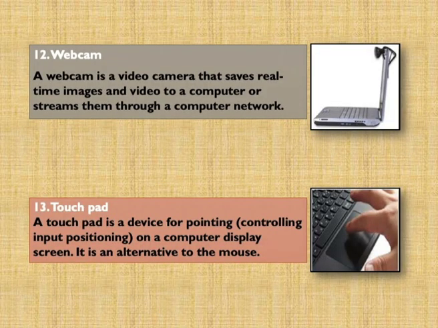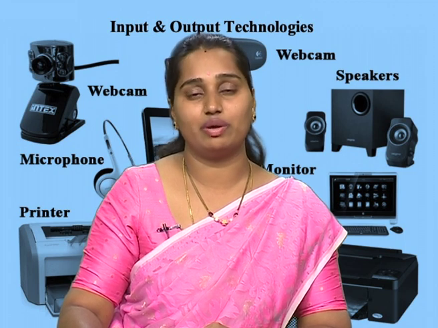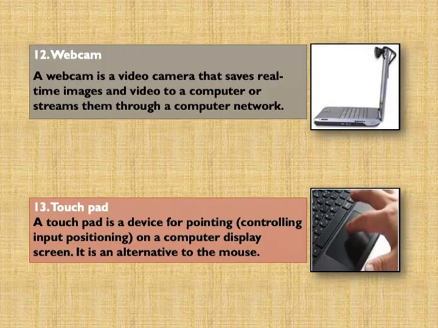Next is a web camera. A web camera is an input device which saves real-time images and video to a computer or streams them through a computer network. Web cameras are used whenever we want to make a video call, speak to somebody, or record something. Many of our laptops nowadays come with inbuilt web cameras which help us to record and stream.